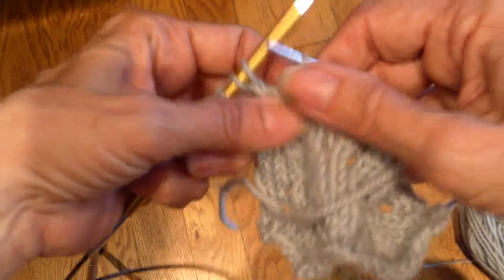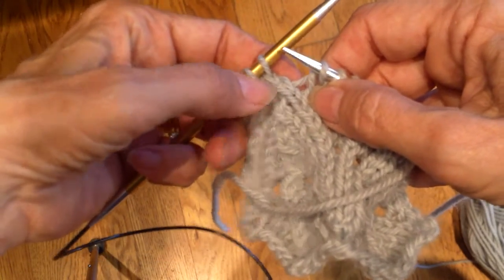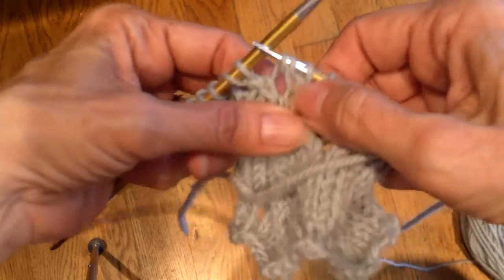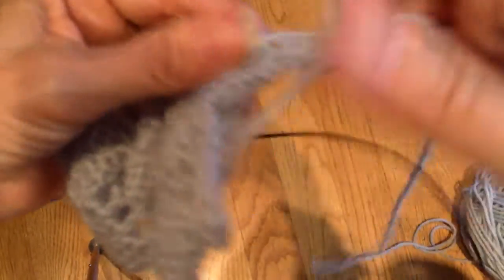Now notice that I have this horizontal bar between the decrease and the next stitch. And what I'm going to do is just put that on my needle, and I'm going to work it.